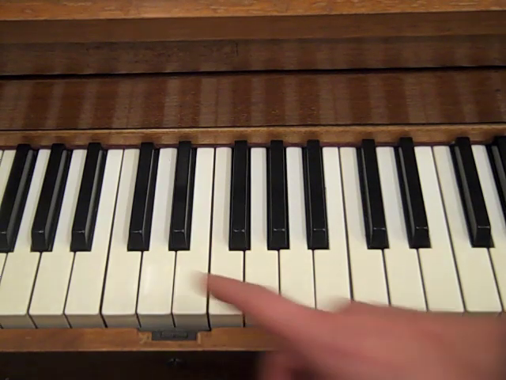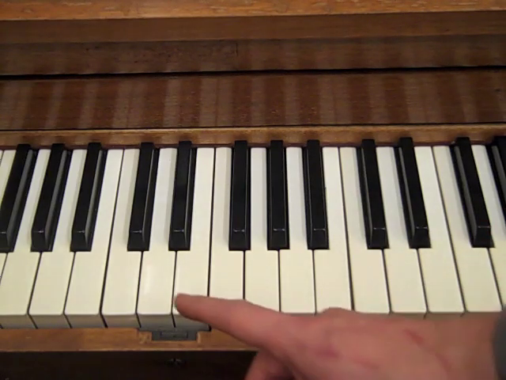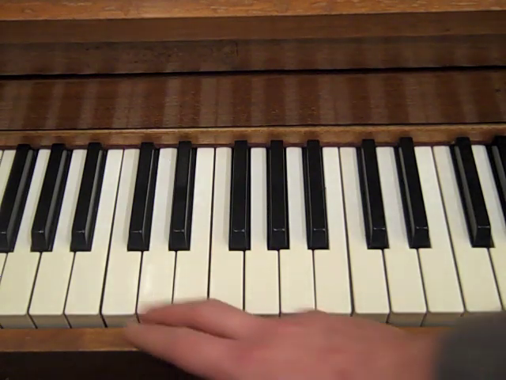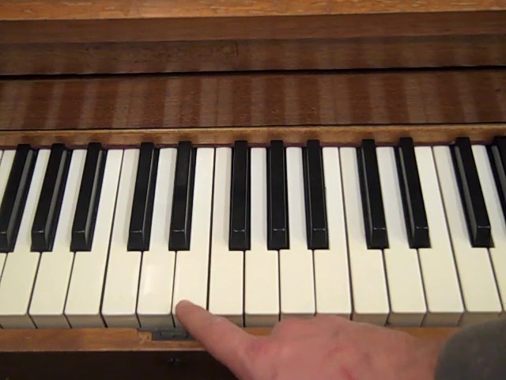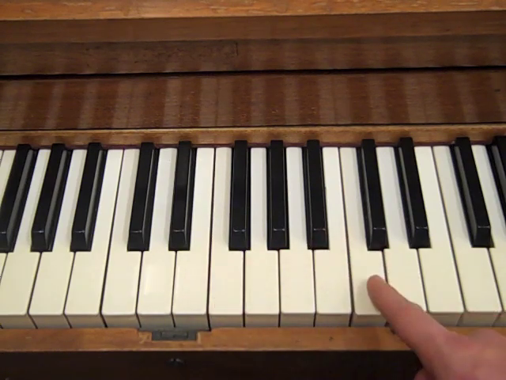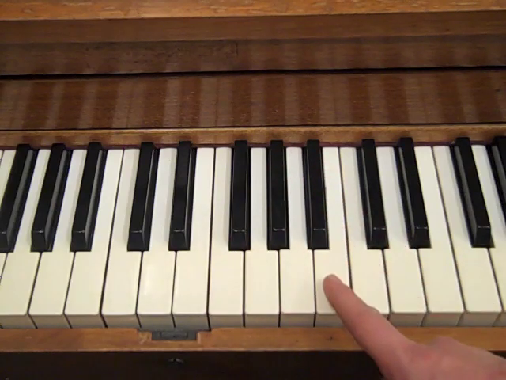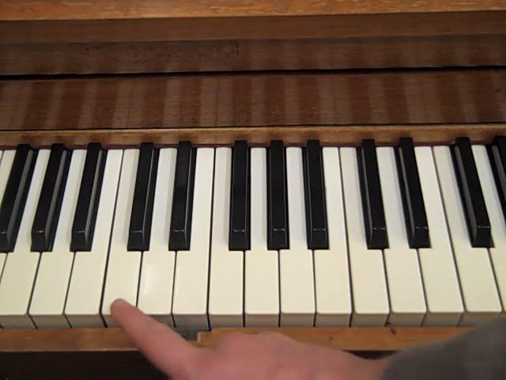If we wanted to turn this C major scale into a C pentatonic scale, we would have to pick 5 notes out from it, and we would have to get rid of 2 of them. So what we get rid of are the half steps that exist. And we know that in a C major scale, the half steps that occur are between the notes E and F and B and C. So if we get rid of the note F and we get rid of the note B, we will have a C major pentatonic scale.